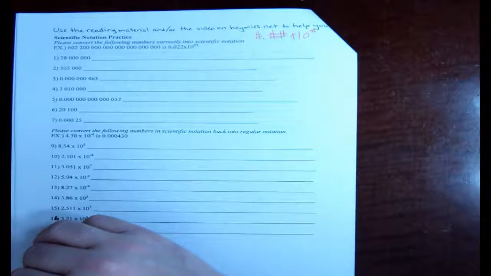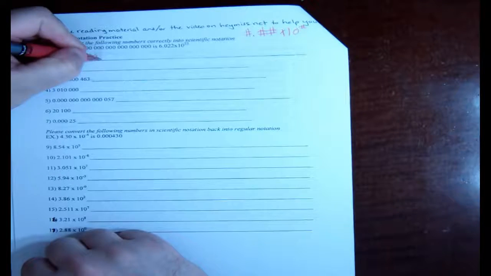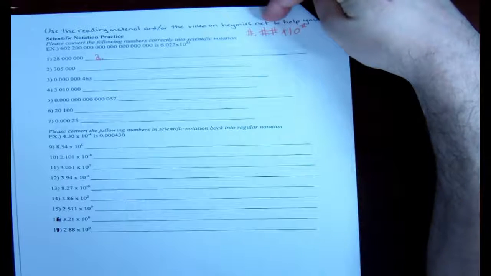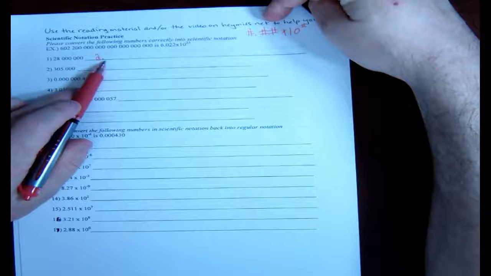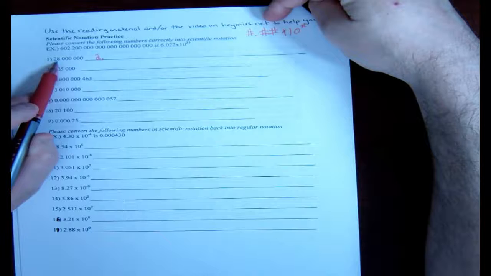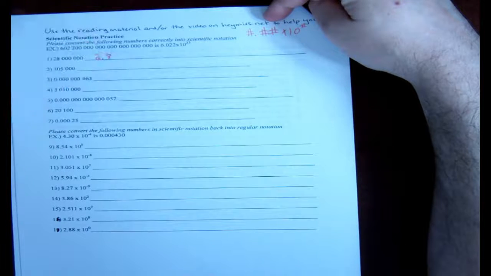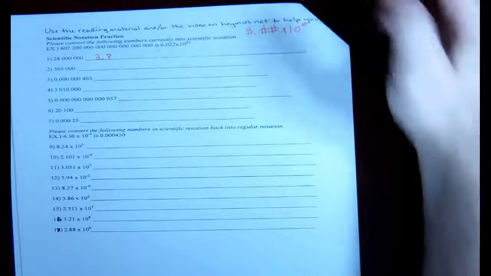Okay, so what does that mean? That means you pick your leftmost number. Notice that this one has 3 numbers, right? So let's do number 1. Your leftmost number is 2. So you know it's going to start with 2 point, and then if there are any numbers after that, you can put those, no more than 2 numbers after the decimal. So 2.8. We're not going to worry about the 0. If you want to put the 0, you can.